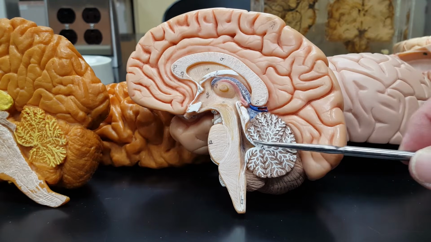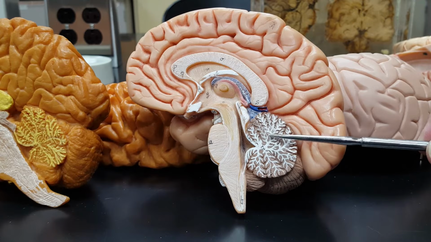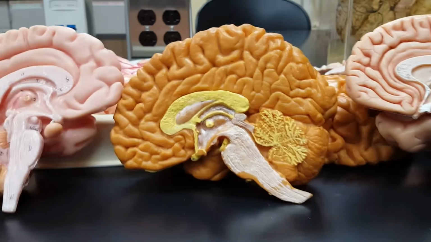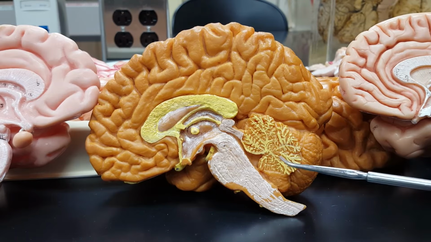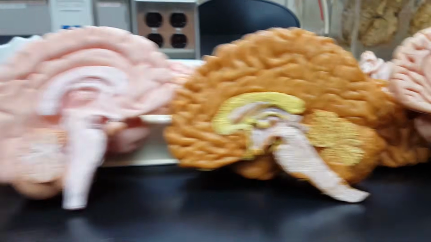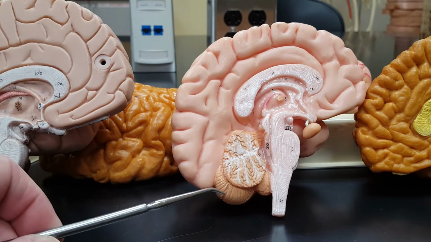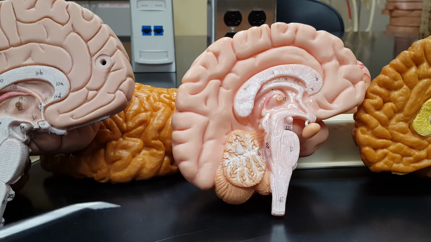But this white network that you see here, which is the axons, the wires, is the arbor vitae. Cerebellum, arbor vitae. What's the part? Cerebellum, tree of life, the arbor vitae. Same thing here. Cerebellum, arbor vitae.